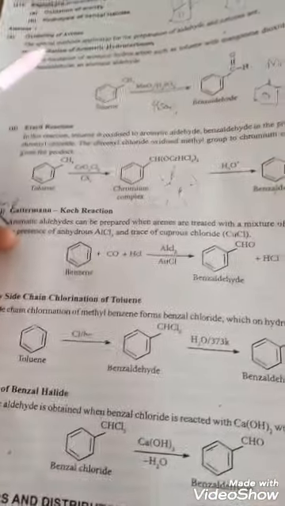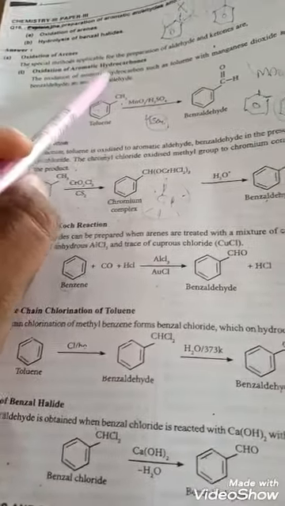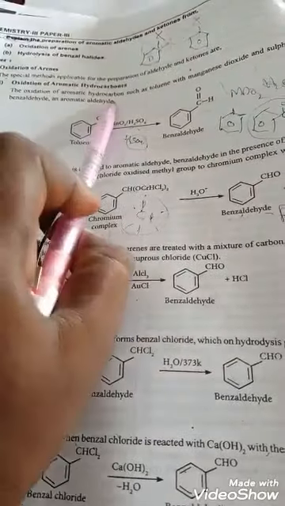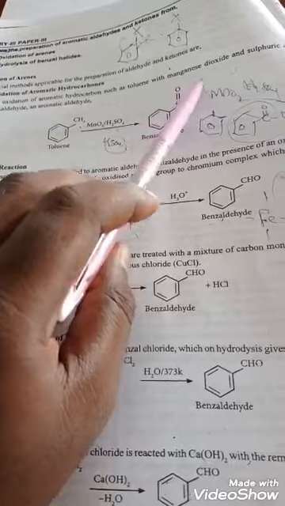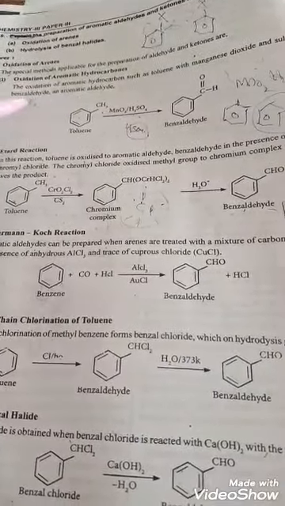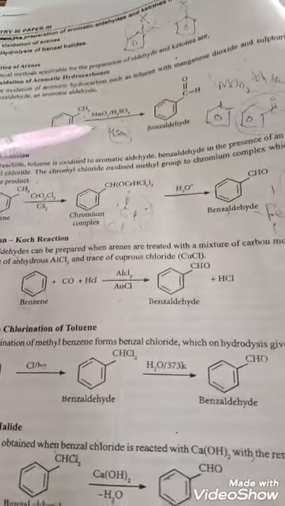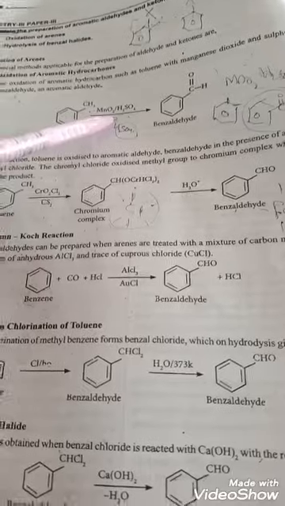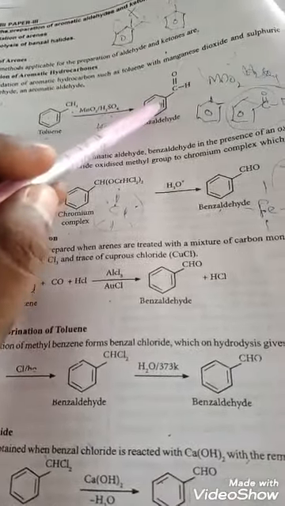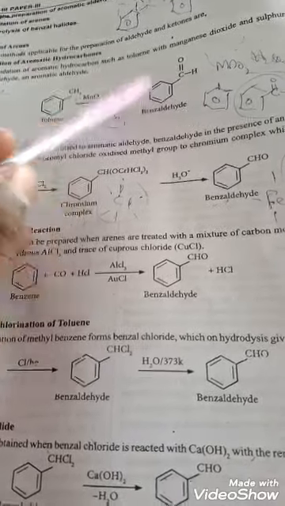Okay, students, once again we can repeat. First one, oxidation of arenes. First we should take oxidation of aromatic hydrocarbons. Oxidation of an aromatic hydrocarbon such as toluene with manganese dioxide and sulfuric acid forms benzaldehyde, an aromatic aldehyde. H2SO4 means sulfuric acid. Benzaldehyde means the CHO functional group attached to benzene.